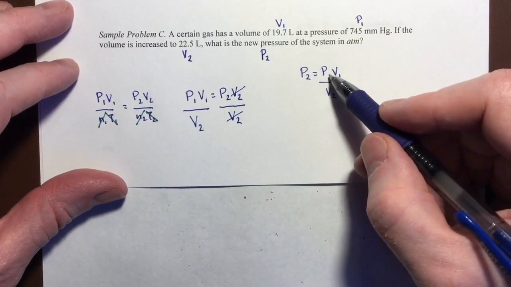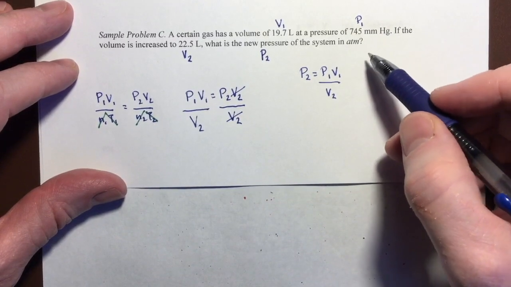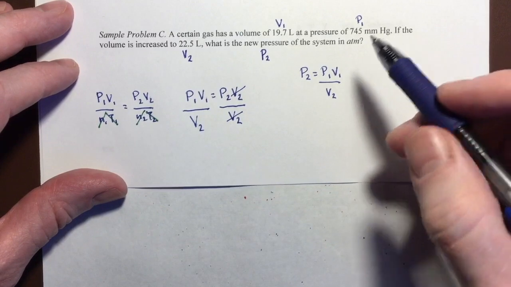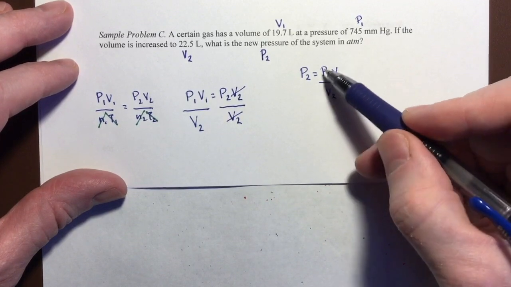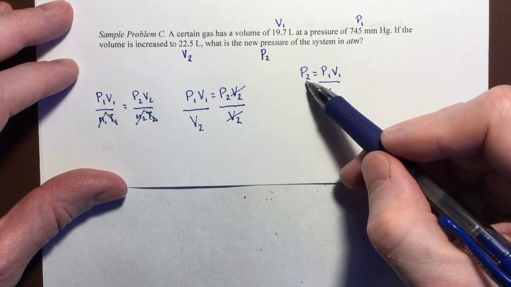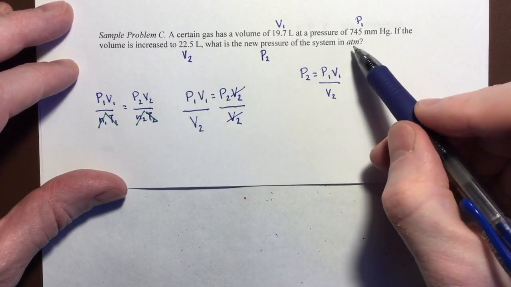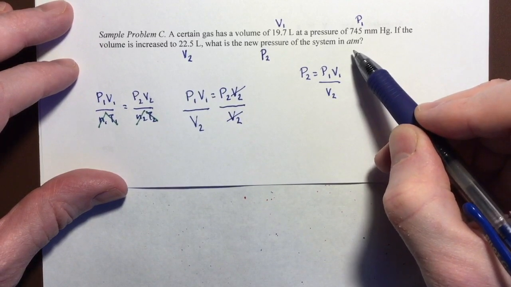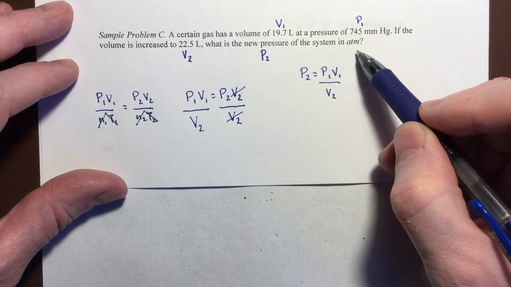So let's look at the pressure here. The pressure is in millimeters of mercury. Now I could leave that pressure in millimeters of mercury right here, but when I finish this calculation, it would give me my answer in millimeters of mercury as well. And it's asking for atmospheres, right? So at some point in this problem, I'm going to need to do a pressure conversion.